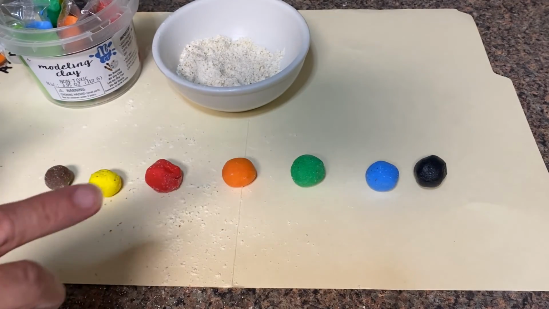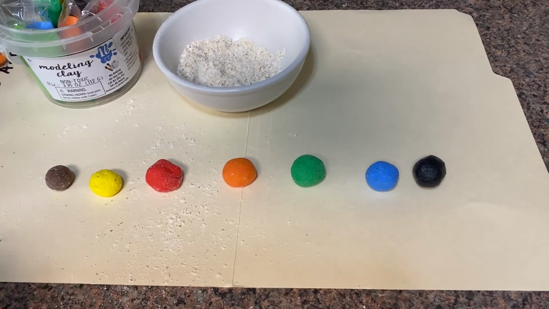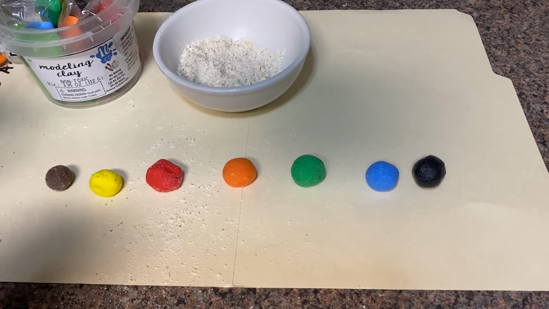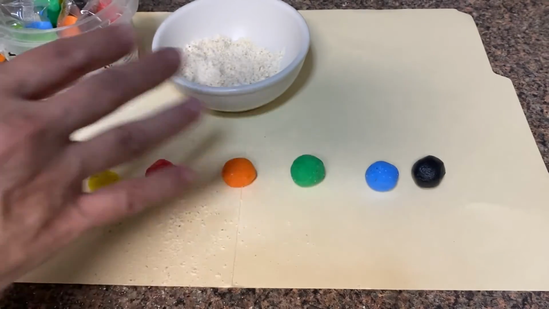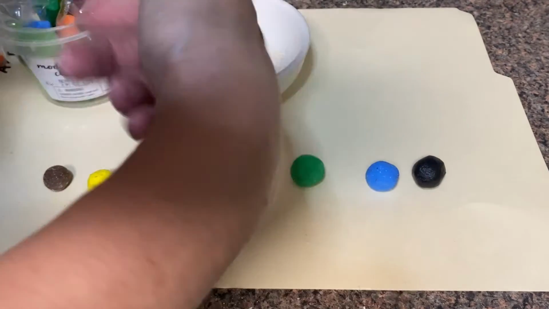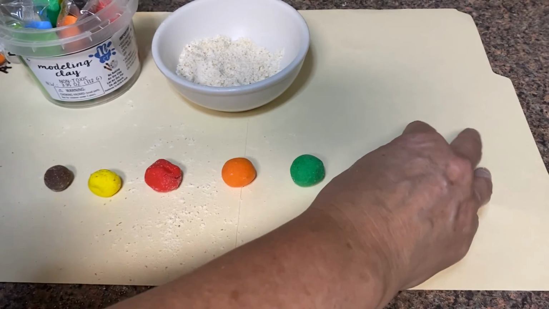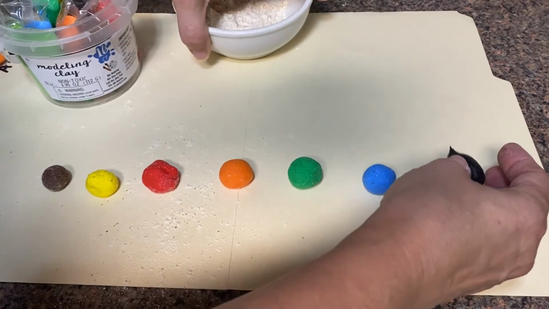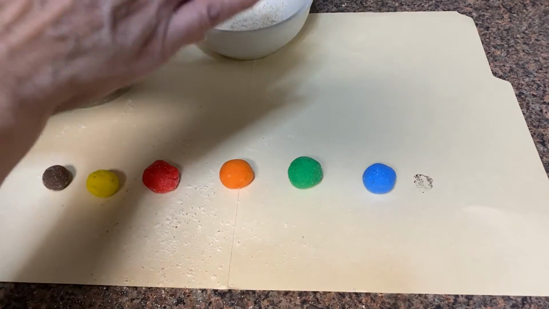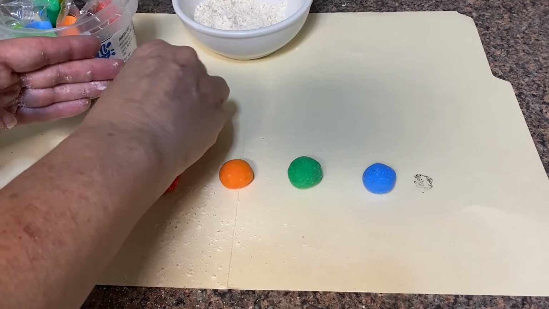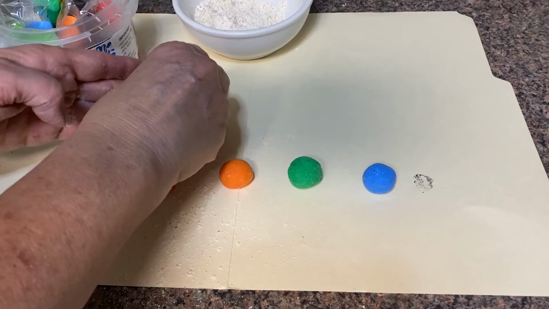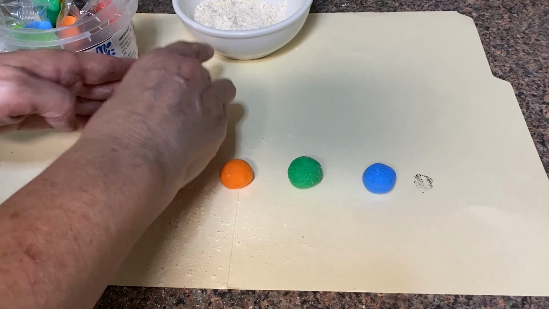All right, so there we have it. The colors we're going to use. And we're going to be doing a caterpillar. All right, so let's see here. Oop, a little bit of goo, so let's get some here. He isn't moving good. So let's start him off just right here, the caterpillar. All right, put him right there.